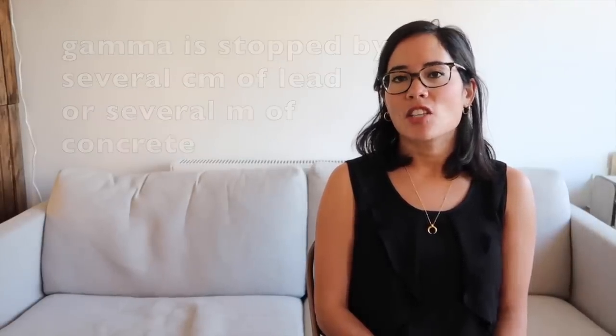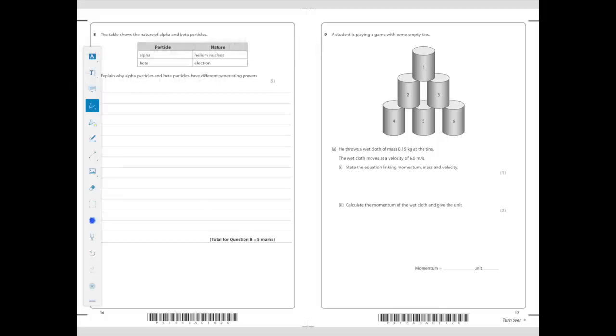In terms of their range in air, alpha has a range of only about 5 to 10 centimeters, beta has a few meters range, whereas gamma has an infinite range in air. The table shows the nature of alpha and beta particles. So alpha we know is a helium nucleus made up of 2 protons and 2 neutrons, and beta is a fast-moving electron. Explain why alpha particles and beta particles have different penetrating powers.